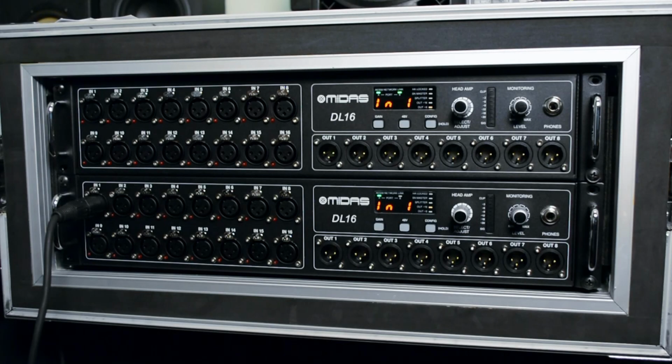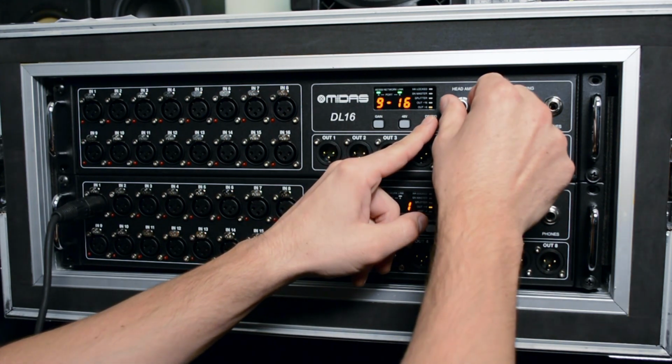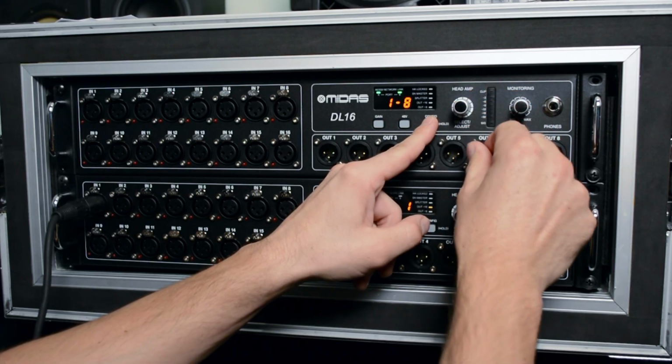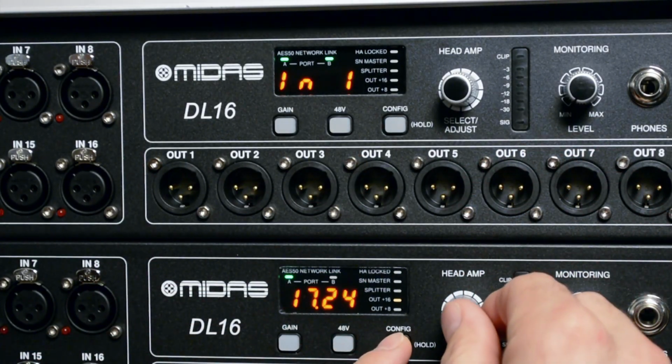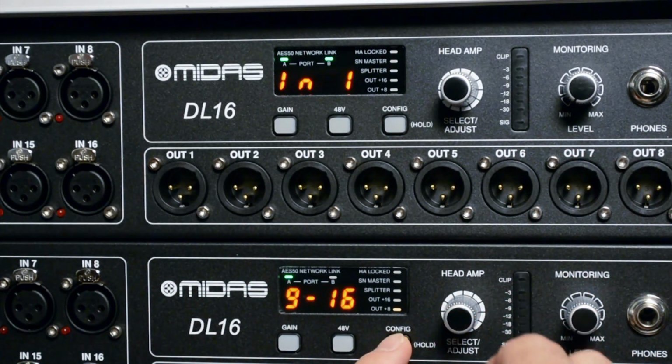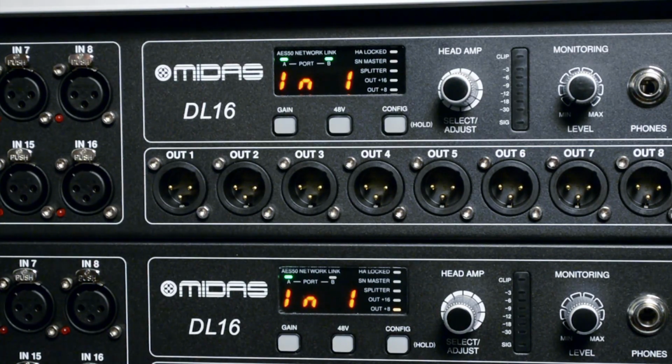After all the connections are done correctly, you will need to select which box controls which inputs and outputs. Choose this by depressing and holding the config button of each stage box and then selecting the desired output configuration.